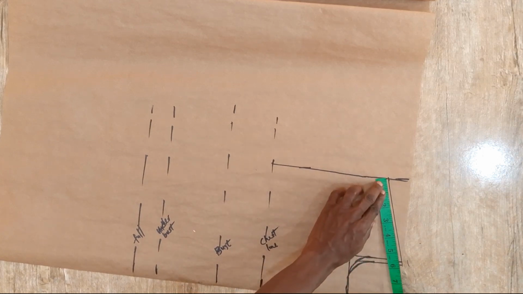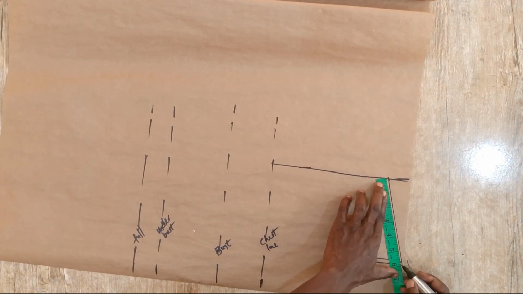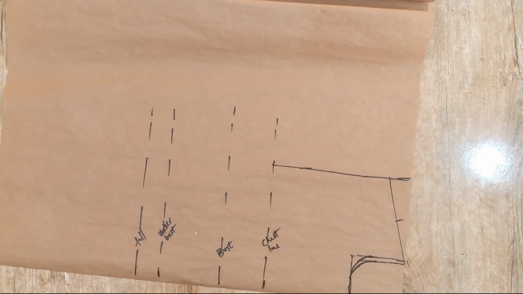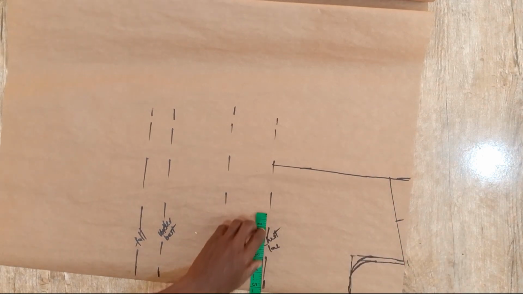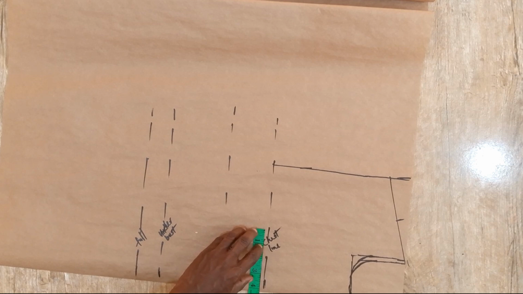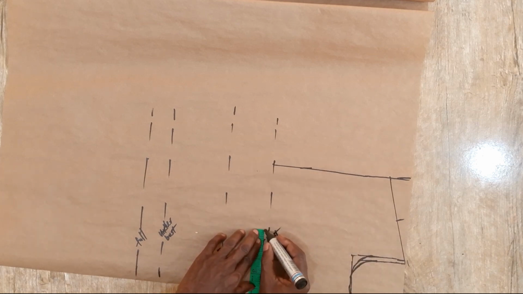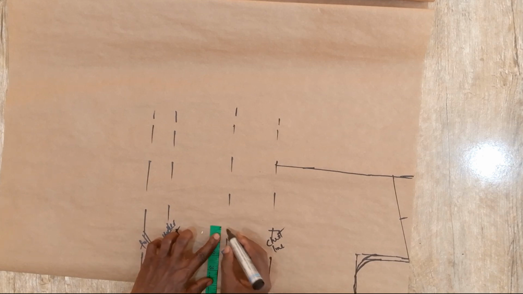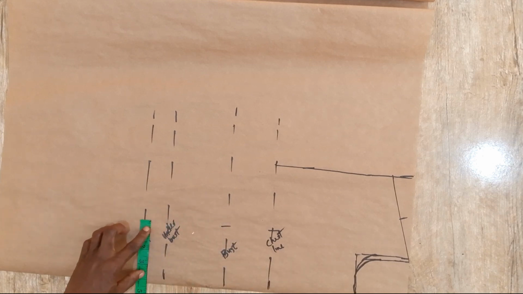We are going to measure what we have here. Now we have 6 inches here. The midpoint will be 3 inches. Our nipple to nipple measurement is 8.5. So 8.5 divided by 2, that will give us 4 1/4. So we are going to mark the 4 1/4 as well here. We are going to rule it down.